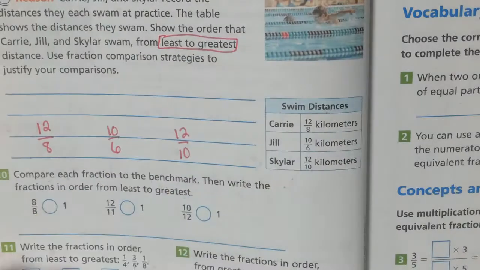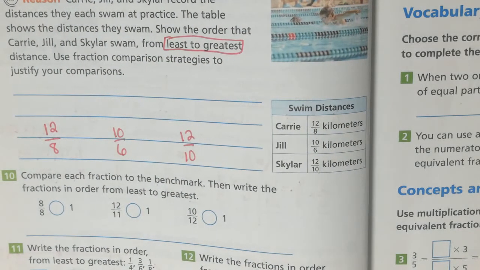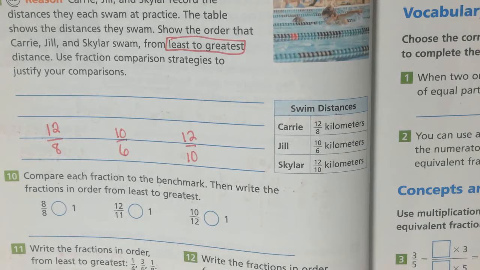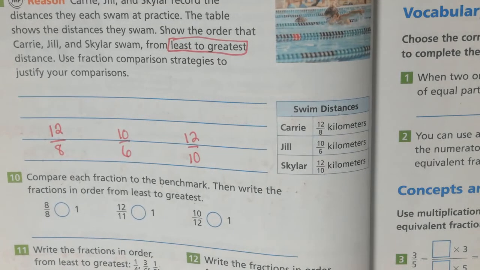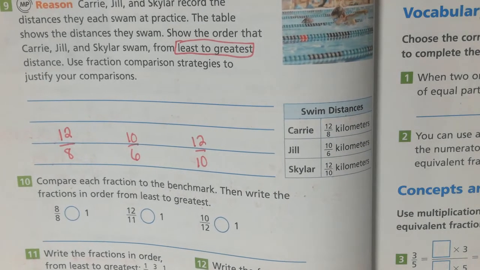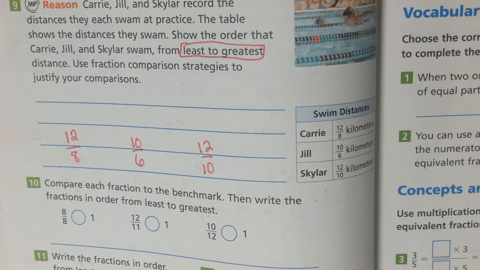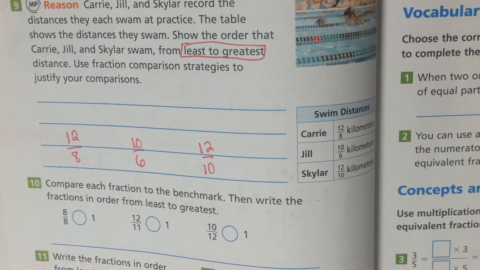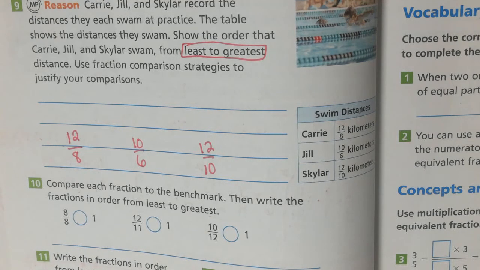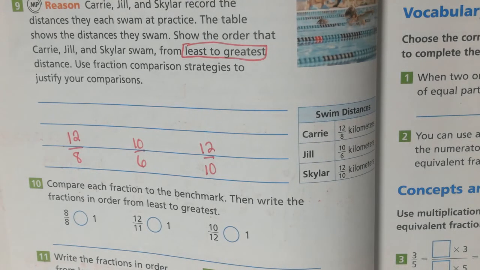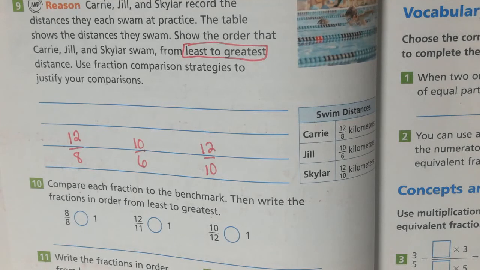Now I'm noticing that all of these fractions are improper fractions. The numerator is bigger than the denominator, so they are improper. So I would like to change them to mixed numbers. I think it might help us see things more clearly.